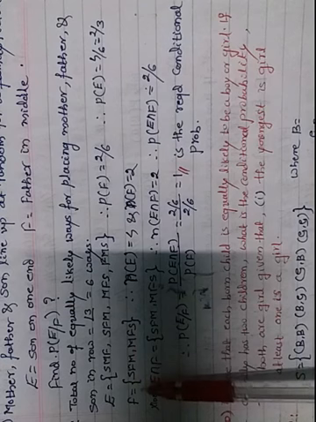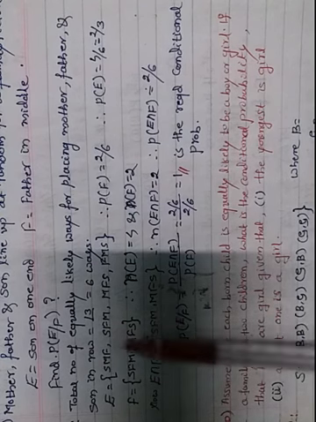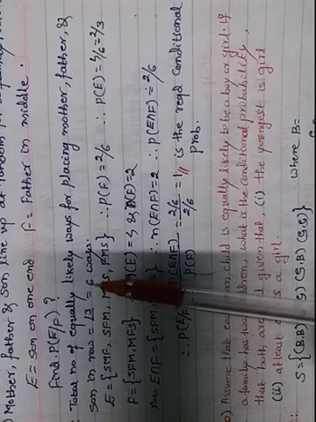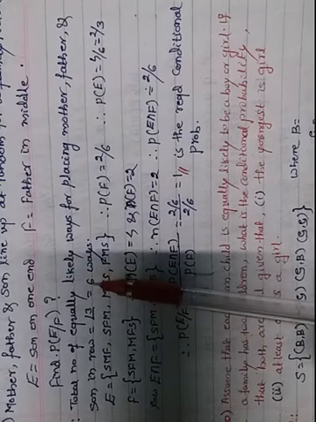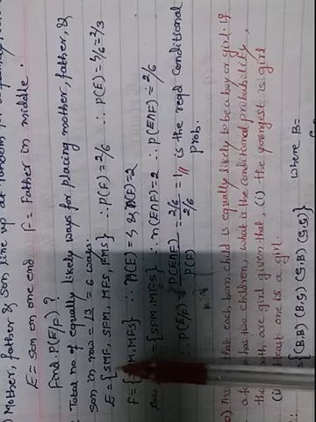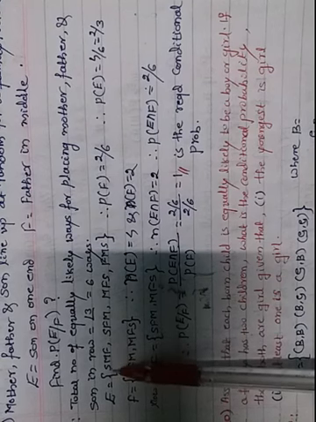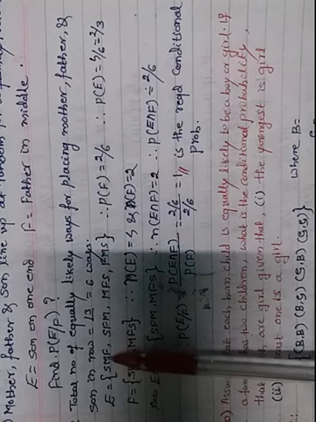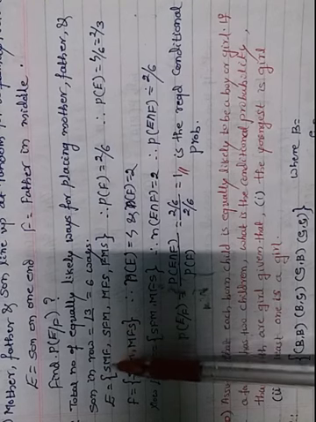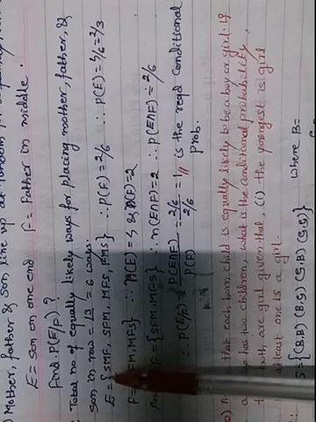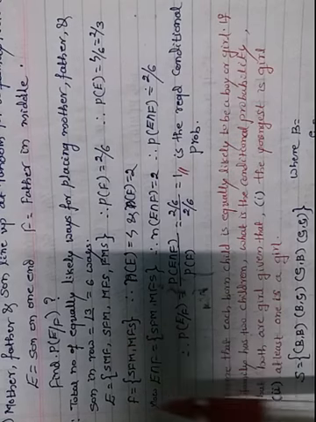He may sit in the first or in the last place. From the total of 6 ways, which is the sample space, in how many outcomes does the son sit at one end? We have to select those outcomes.